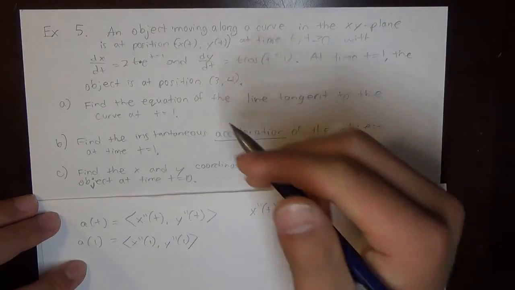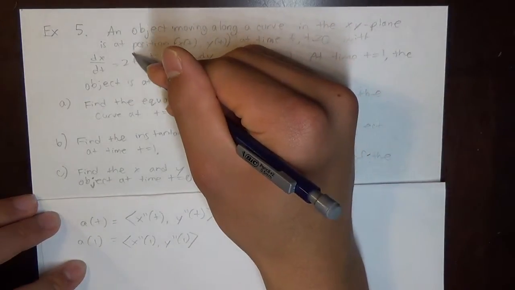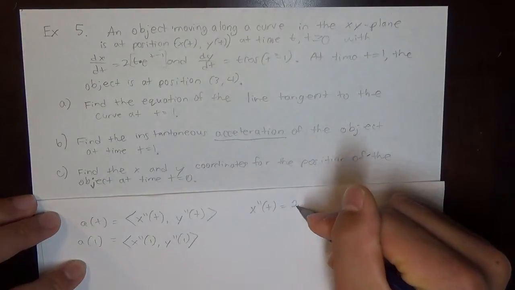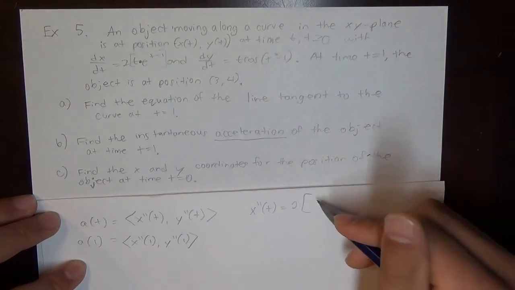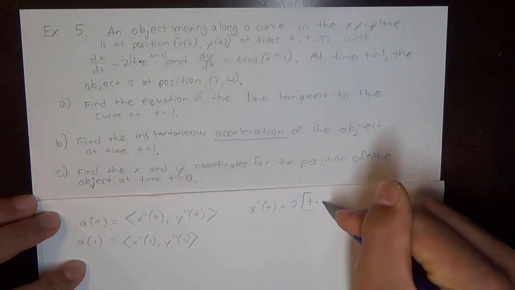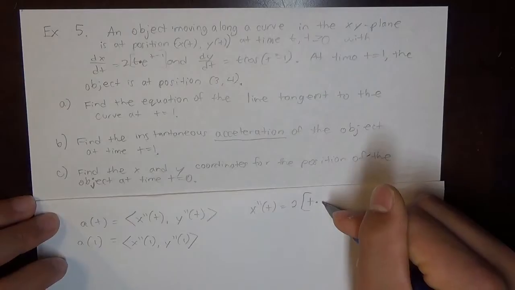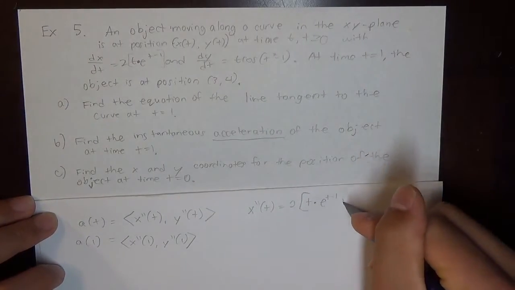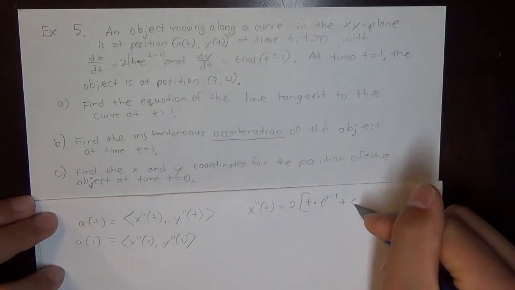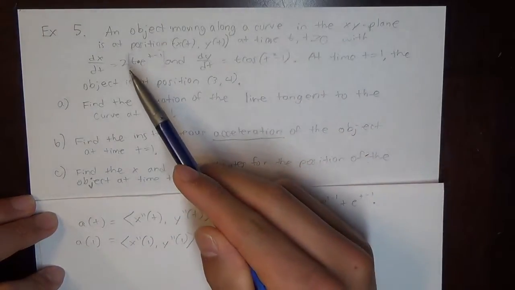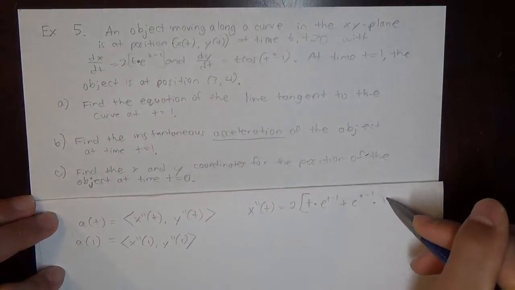So let's do that. I'm going to pull out the 2 here to make it easier and use the product rule. It's the first times the derivative of the second, and the derivative of e to the t minus 1 is the same thing, plus the second times the derivative of the first. The derivative of t is 1.